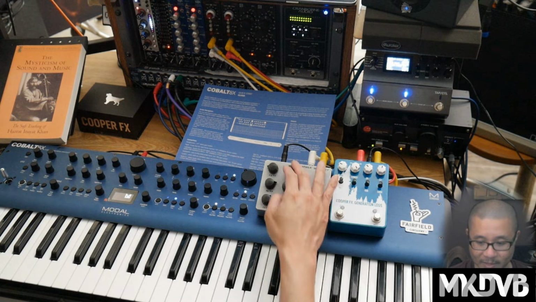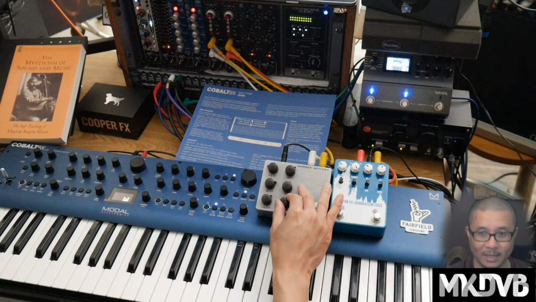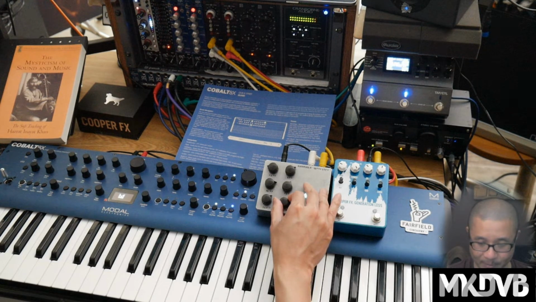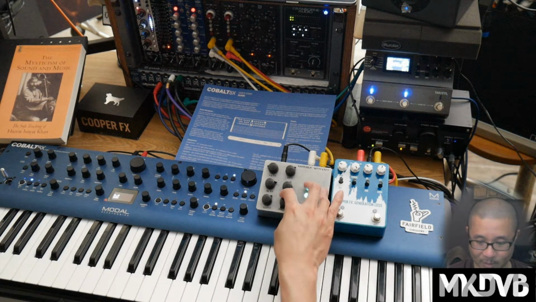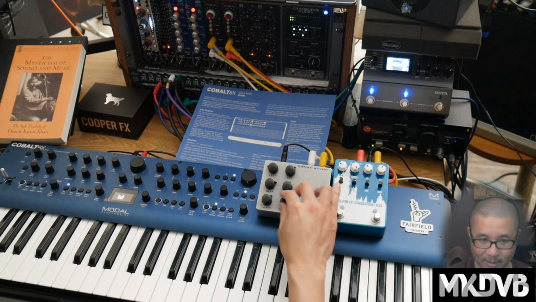You can get rid of it, or not get rid of it really, it requires careful gain staging. So if I turn down the volume all the way, you hear that it's pretty loud.